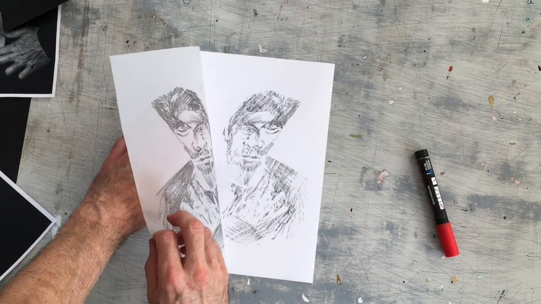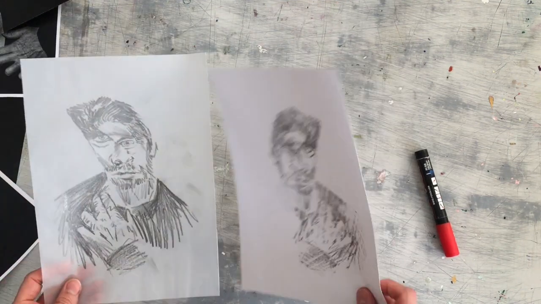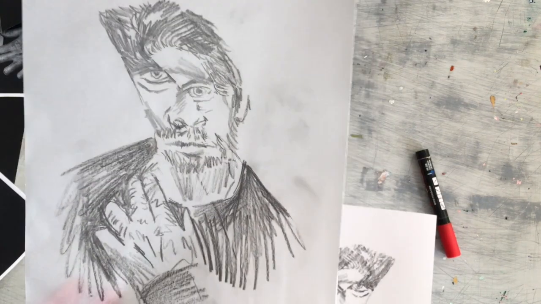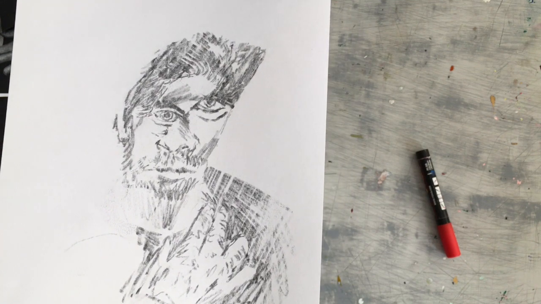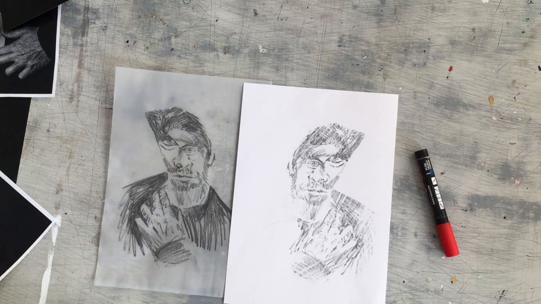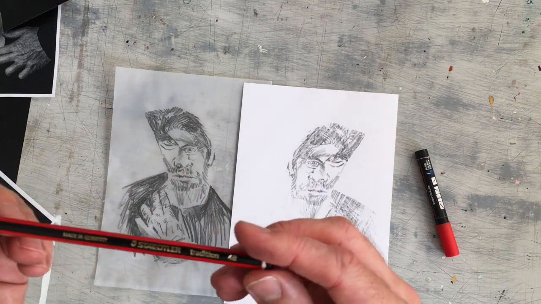Okay, and then, with a bit of luck, what you'll be left with are two versions of your drawing. There's the one on tracing paper, which we're also going to keep, and then our transferred version over here. One final point that I didn't make before I started demonstrating: the pencil that I used to do this transfer here is a 4B pencil.